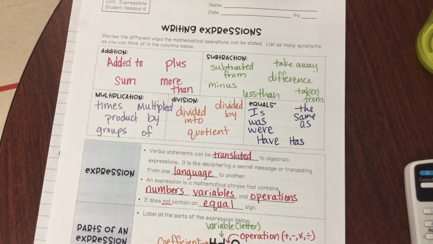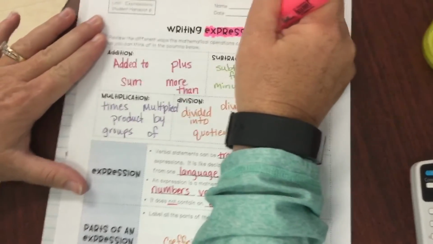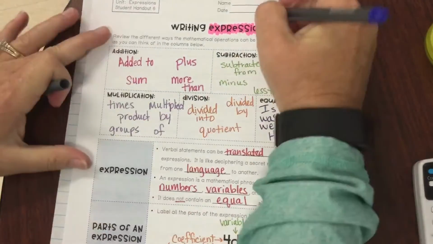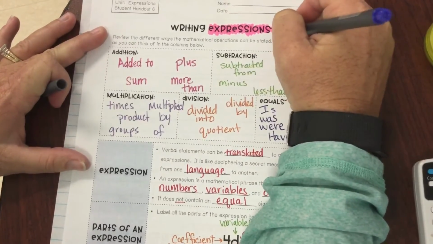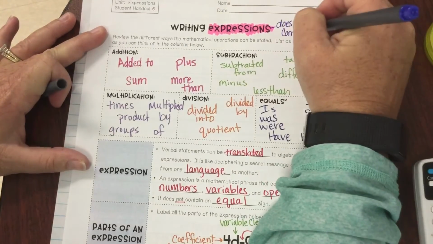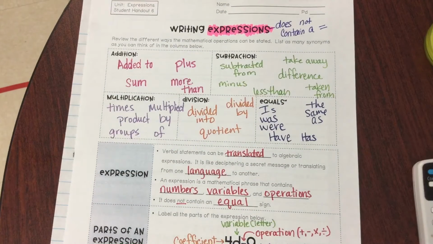So when we're writing an expression, the first thing that I want you to know is that an expression does not contain an equals sign. Okay, sometimes we have different ways the mathematical operations can be stated.